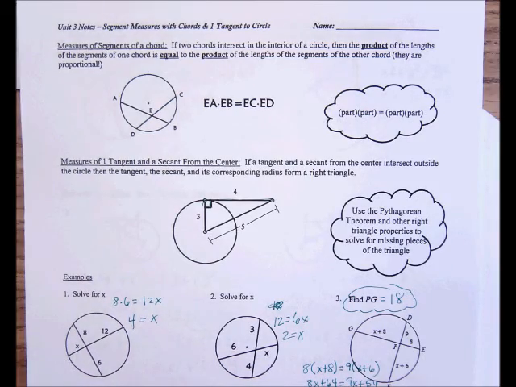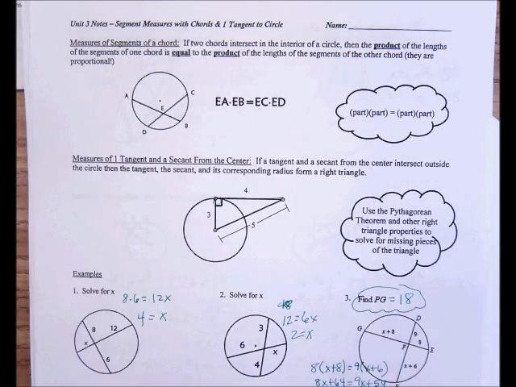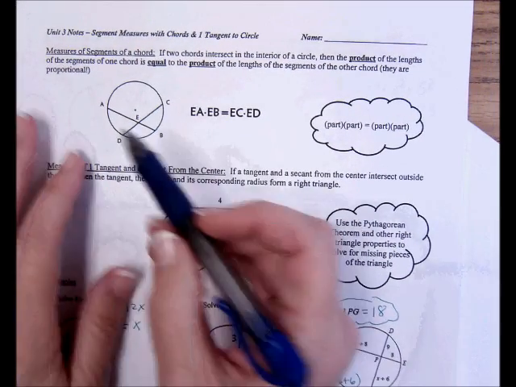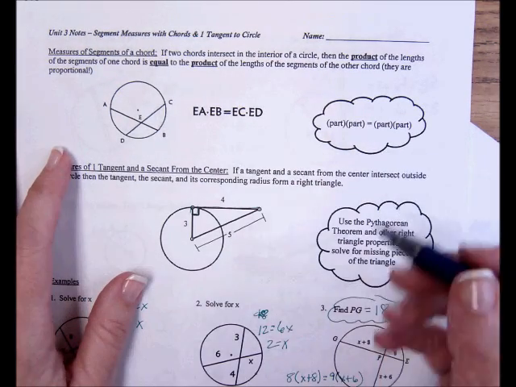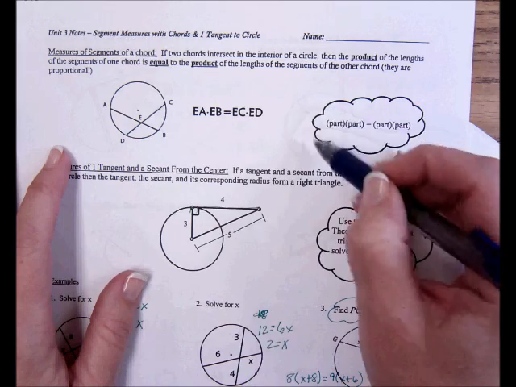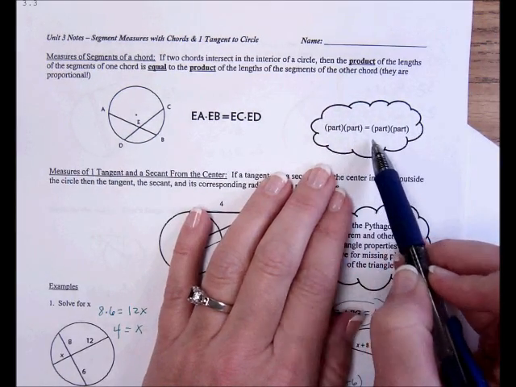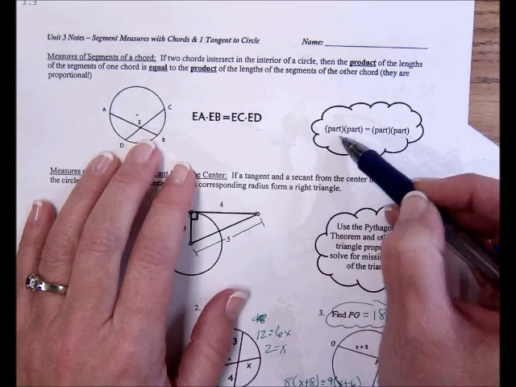The next situation I have is I wanted to tape a video on segment measures with chords and tangents to circles. So we're going to be solving for different segment measures. Now, there's a few different formulas that we have, and the first one deals with whenever I have two chords that are intersecting inside a circle.